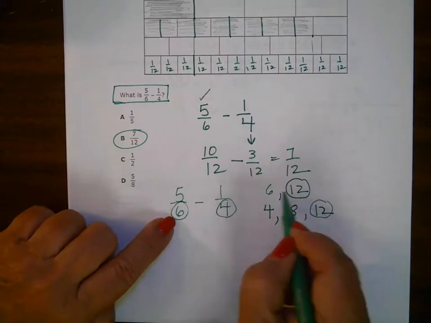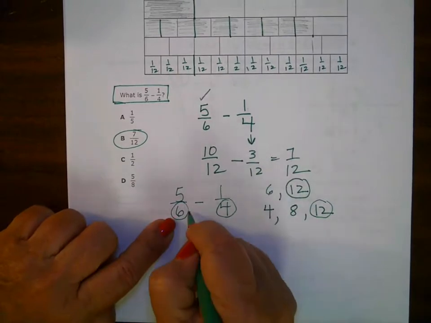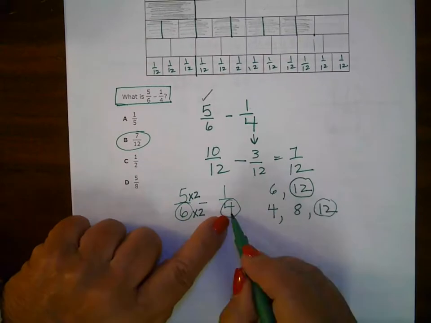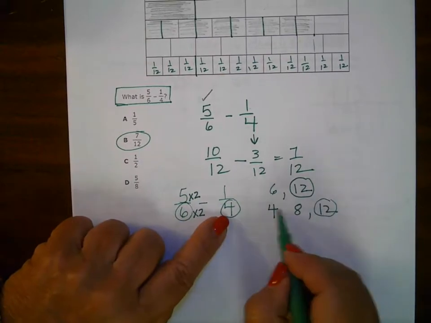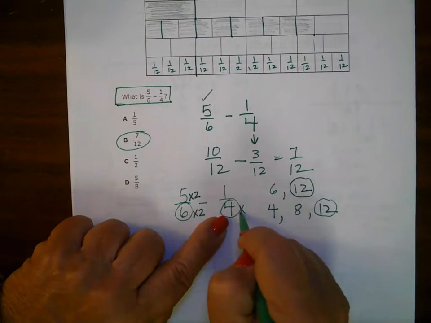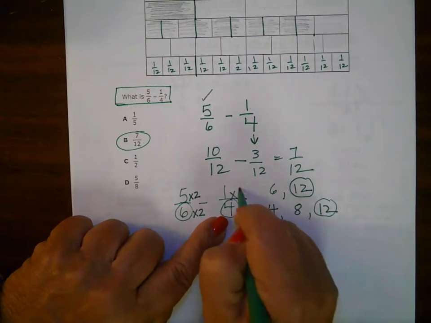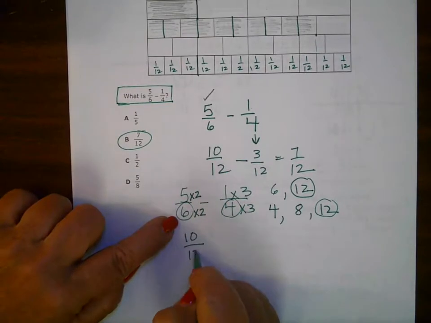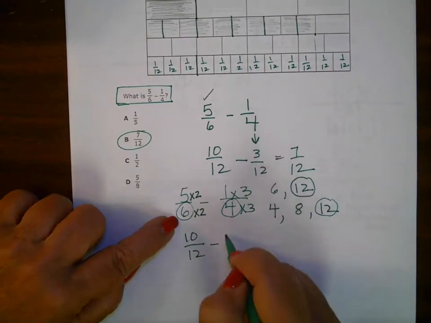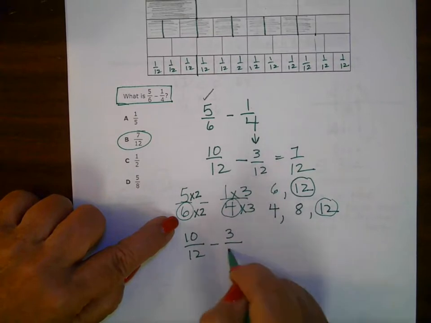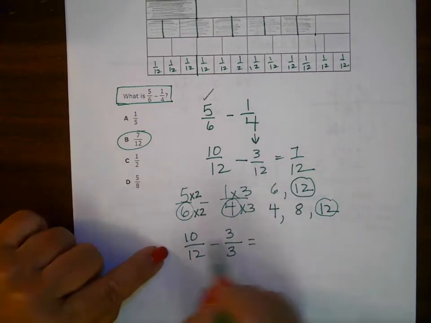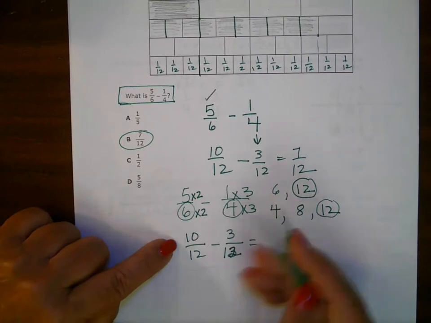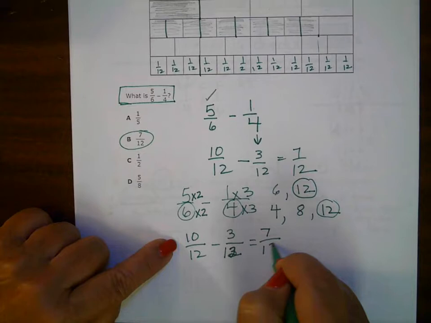So how did I get from 6 to 12? It's 1, 2. I multiplied this by 2. I multiplied this by 2. How did I get from 4 to 12? I multiplied by 1, 2, 3. 5 times 2 is 10. 6 times 2 is 12. Minus 1 times 3 is 3. 4 times 3 is 12. And I subtract out 10 minus 3. Oops, I put 3 over 3. Good catch. 10 minus 3 equals 7 over 12.